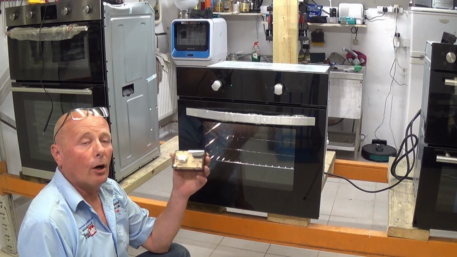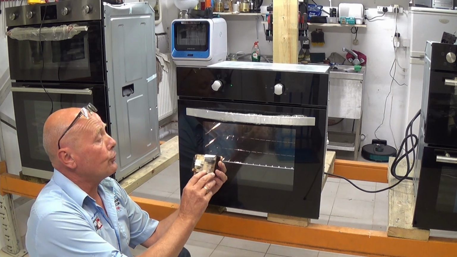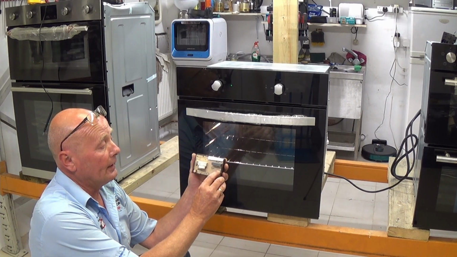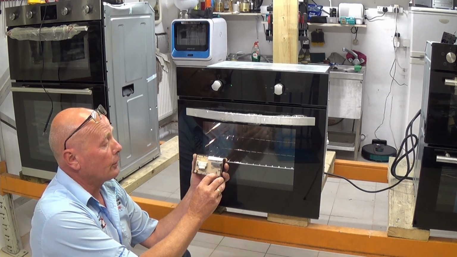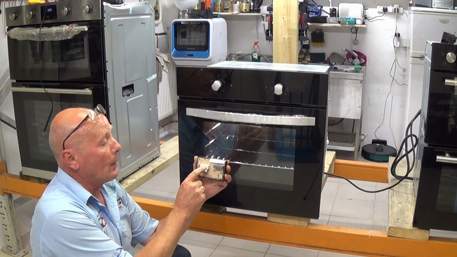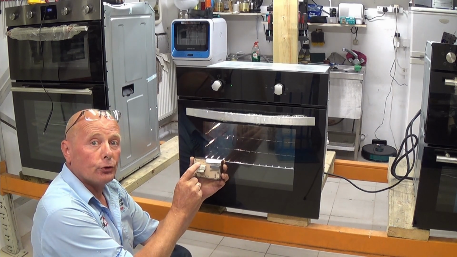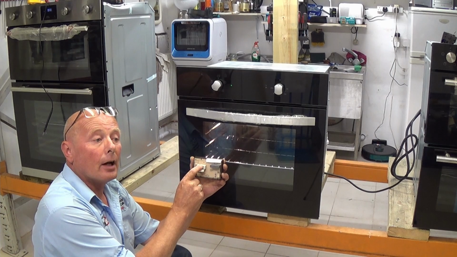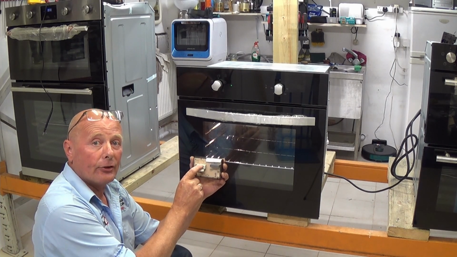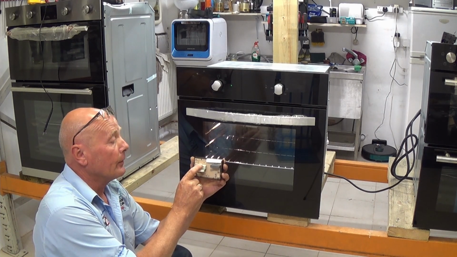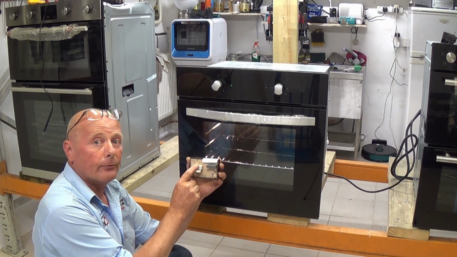This is a timer off a single oven, and as you can see, you've got the normal live going in, neutral coming out, and you also have a relay. This relay is what controls the cooker coming on at a set time and turning off at a set time. Relays do become faulty.